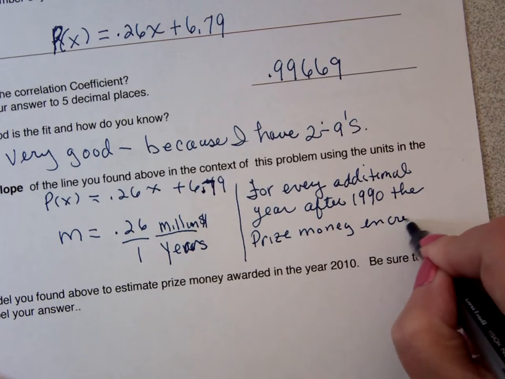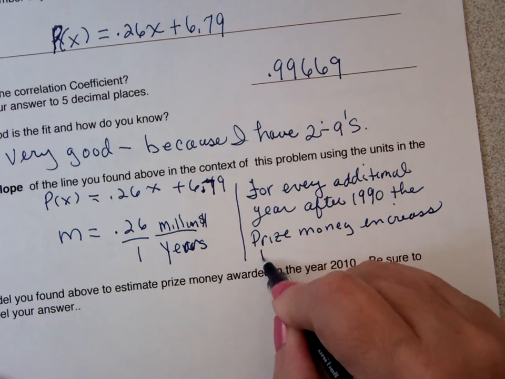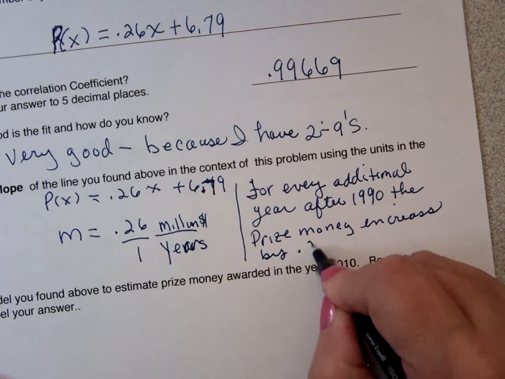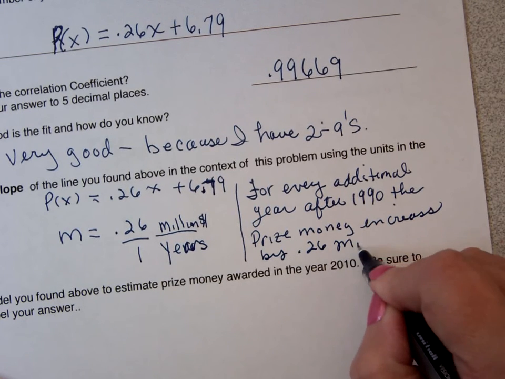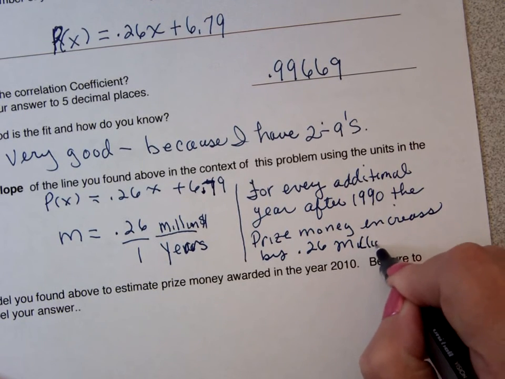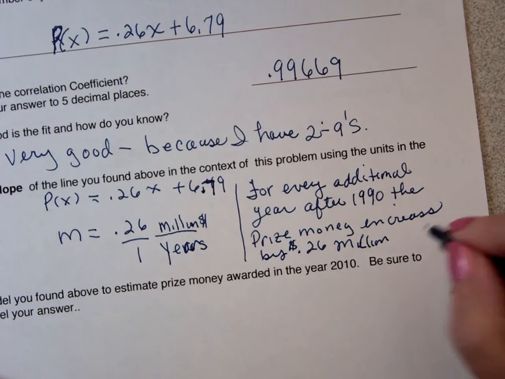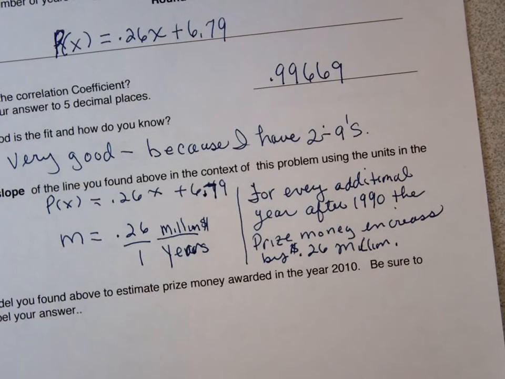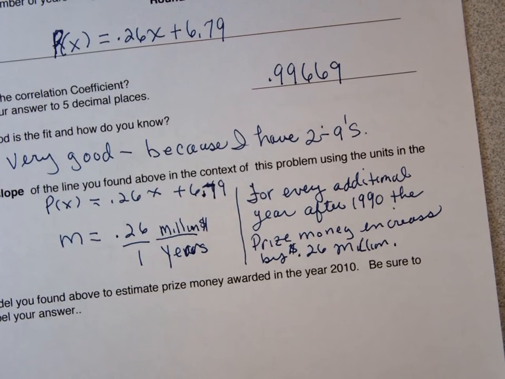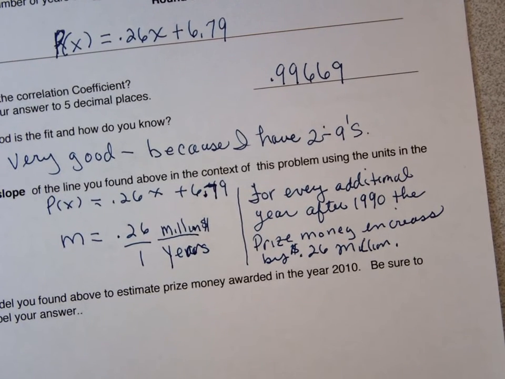Increases by 0.26 million. And we'll make that 0.26 million, put the dollar sign in it. That's what it means to, in the context of the problem, interpret the slope, because there's units.